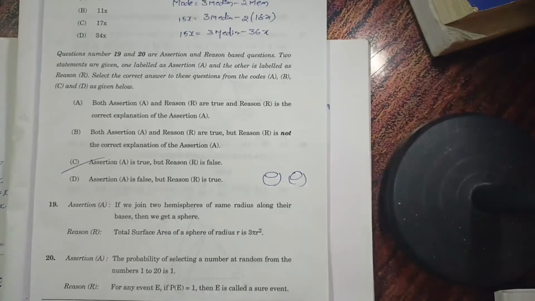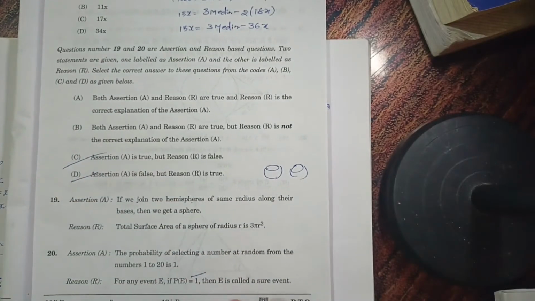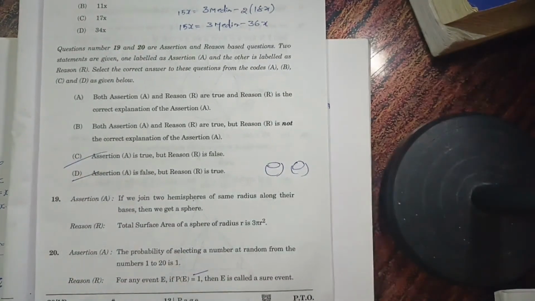Okay. Probability of an event is equal to... no, assertion A is false, but R is correct. The probability of an event, when we are getting the event, the value is 1.